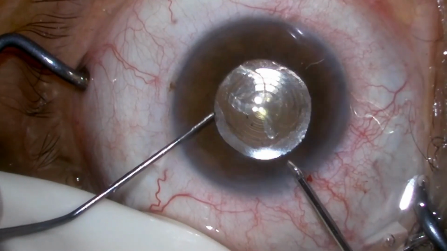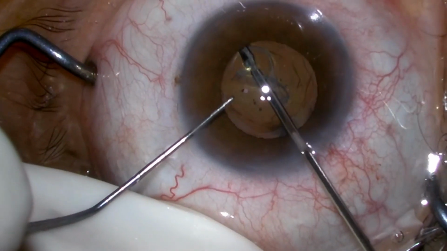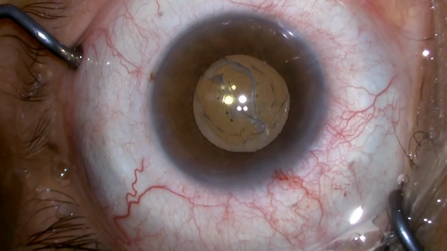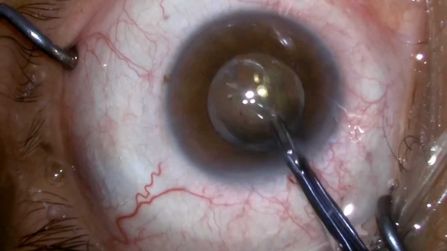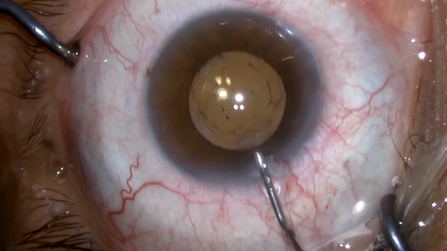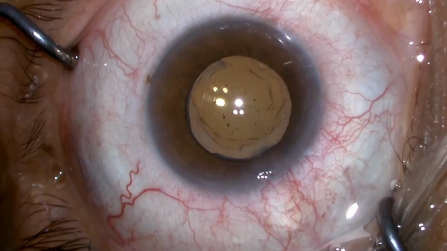Now this residual attachment we are cutting with micro scissors because there is a risk that the rhexis might extend. So now the anterior capsular margin is enlarged.